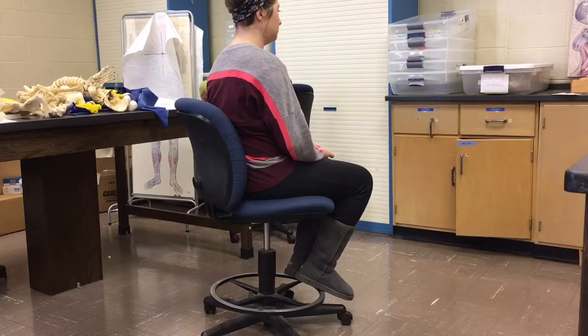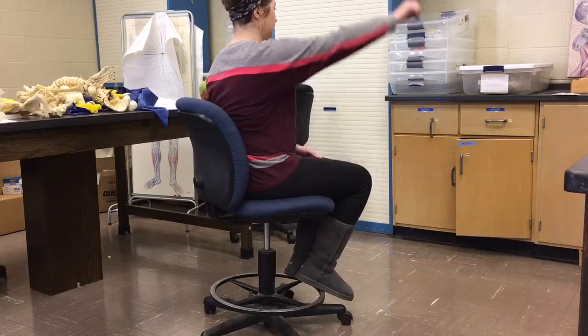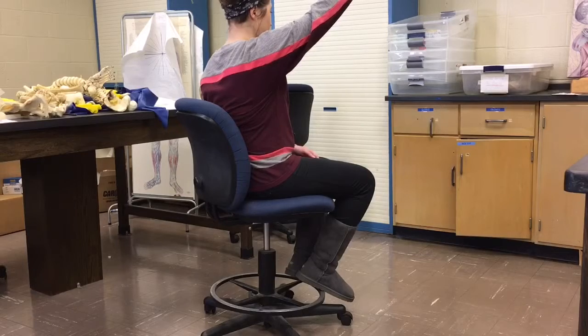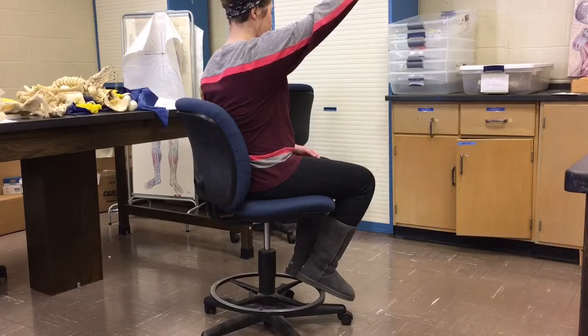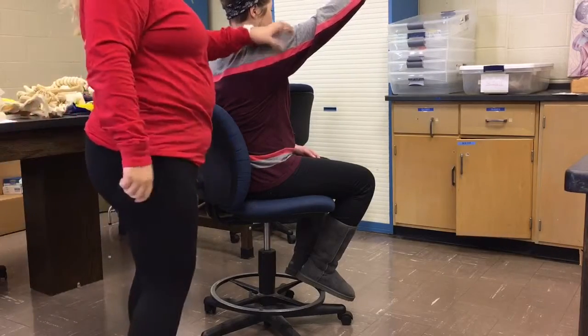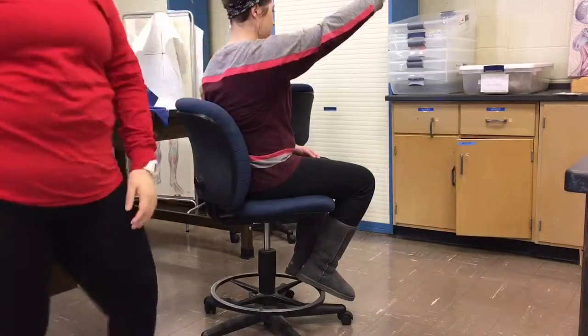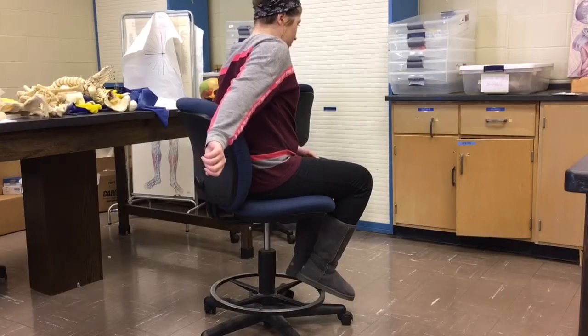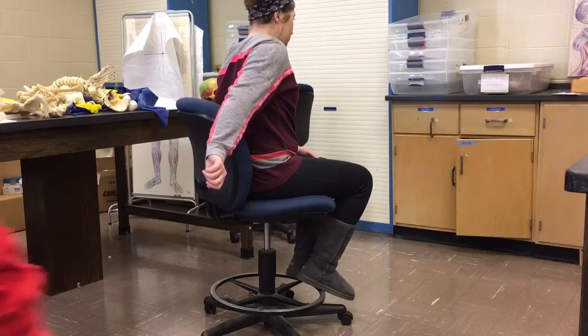So she's going to flex her arm first, and the two muscles that help flex the arm are the deltoid and the biceps brachii. And the deltoid is here, the biceps brachii is here, and now she's going to extend her arm, and the two muscles that help extend are the deltoid and the triceps brachii.